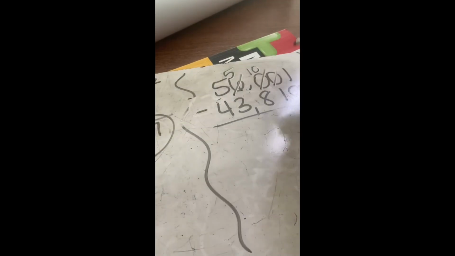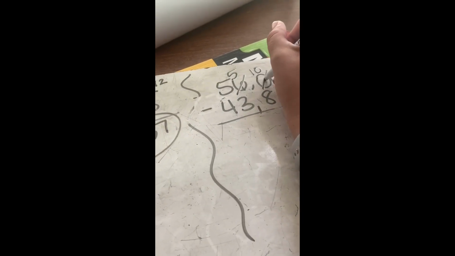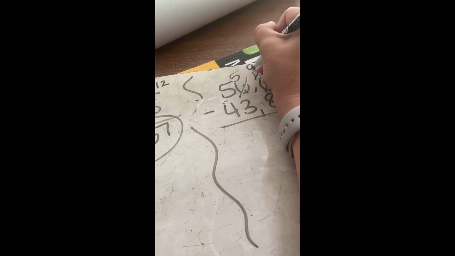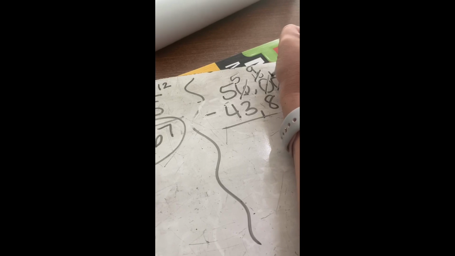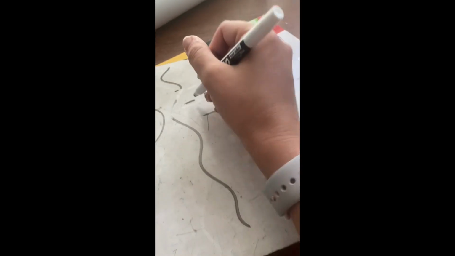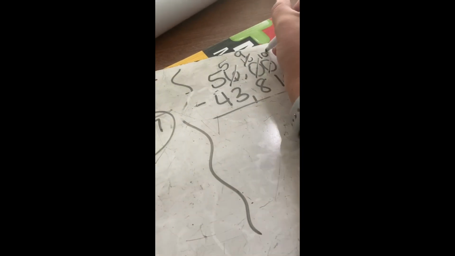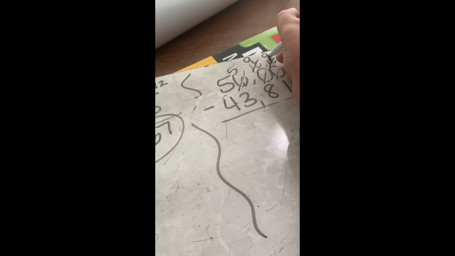Again, 1 minus 9, I still can't do it. I go next door. I come back next door. They can help me now. So 9 hundredths, they give me 100, which is 10 tens. 1 minus 9, I still can't do it, so I go next door to my tens. They can give me 1 ten.